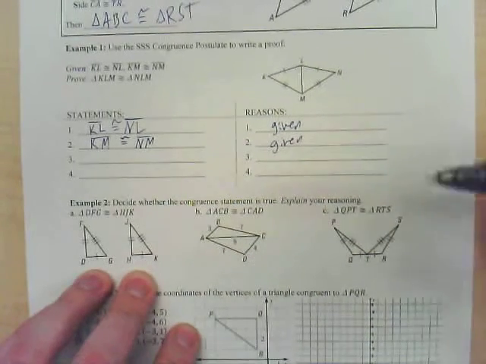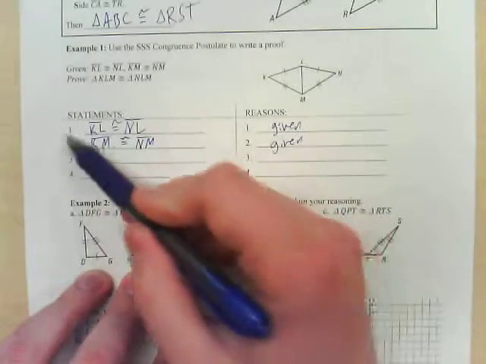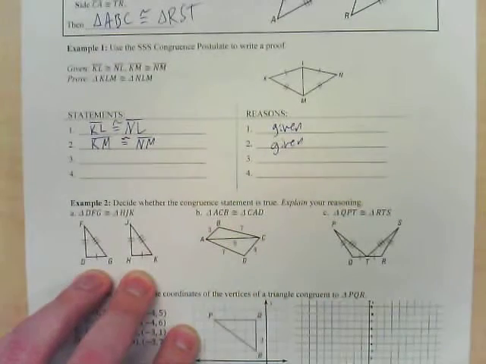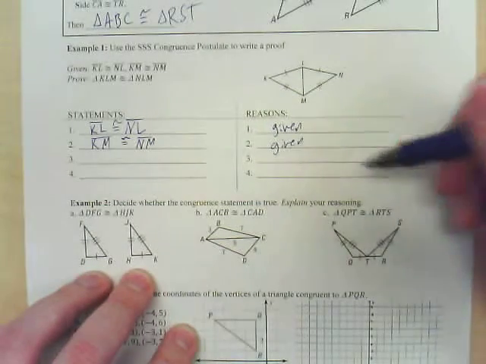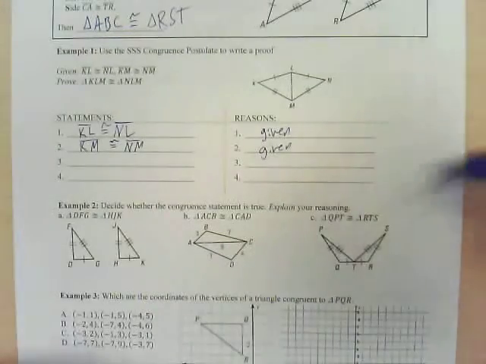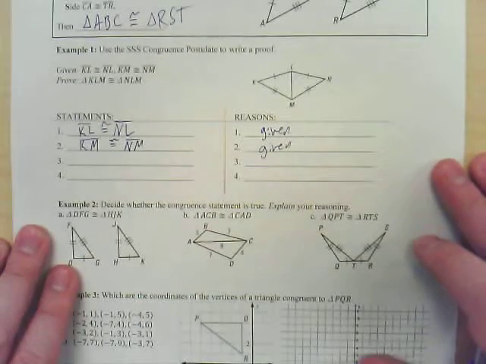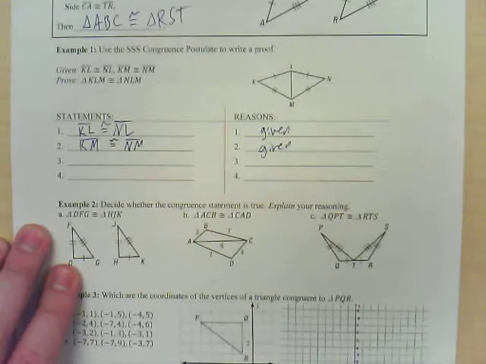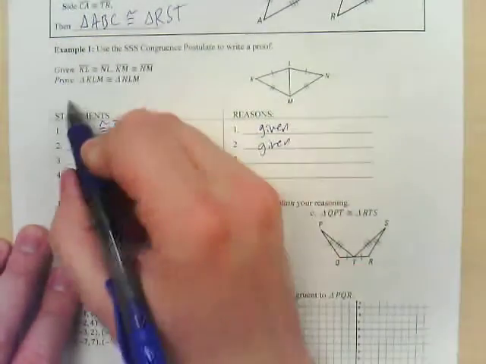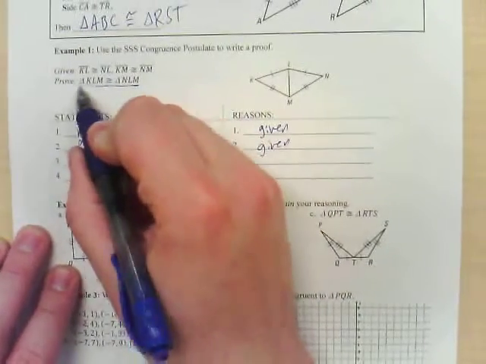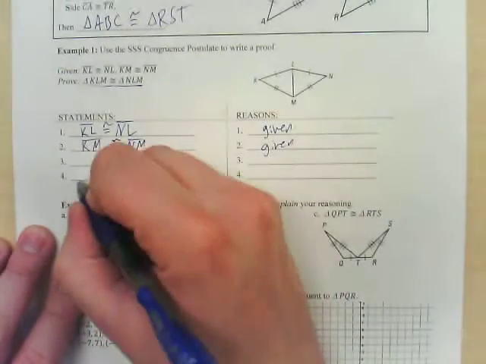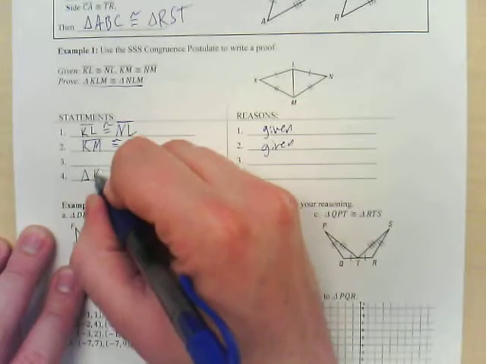Now we could have, if you wanted to, joined these together into one statement and then just written given as the one reason for both, or we can write it out as two separate steps. Either way, it doesn't really matter. All right, then what we always want to end with when we're proving something is the statement that we are trying to prove. So we're trying to prove that these two triangles are congruent, so I'm going to write that down as my last step.